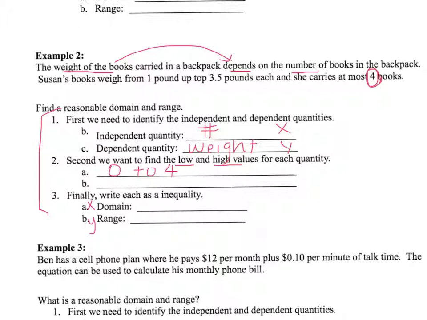Now we need to see what my lowest and highest quantity would be for the dependent, the weight. This is where you start after plugging things in. If I had 0 books, and I'm looking for the lowest weight, well, 0 times any of these would be 0. So my weight would be 0. Now if I have the most books I could carry, which is 4, and I want to find the biggest quantity, I take the most amount of pounds each book could be, which would be 3.5 pounds. So I'm going to grab my calculator, and I'm going to grab 3.5 times 4, which gives me 14. So the most amount of weight in my backpack could be 14 pounds.